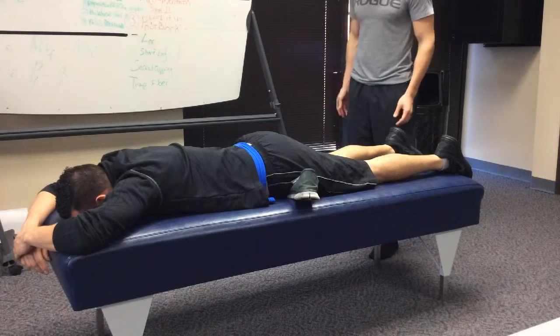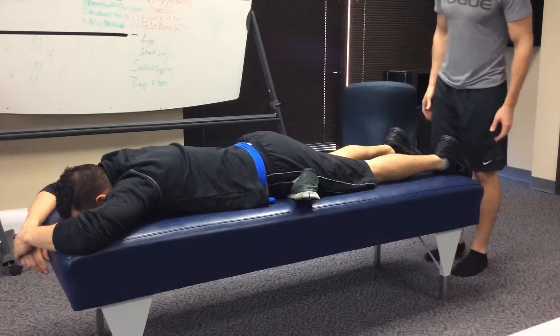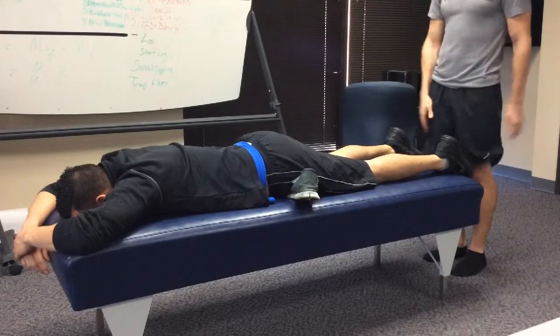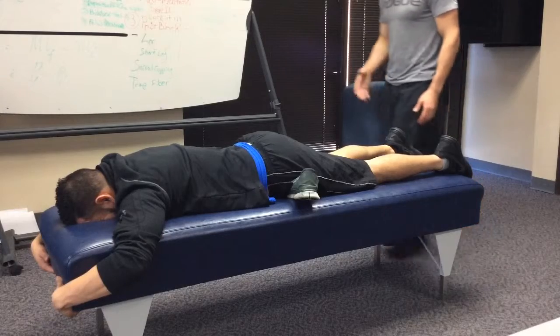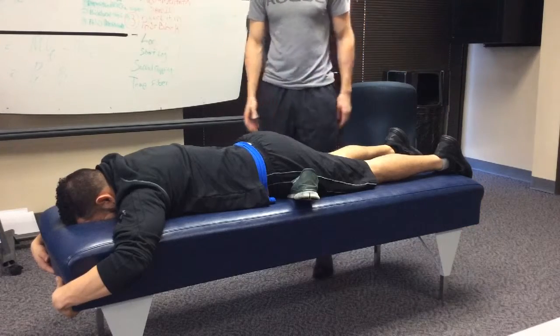Lumbar inferiority, we're going to do the same thing. Actually, I'm going to have Johnny traction at the head of the table. Put his hands up as he was. Lumbar inferiority, you're going to do the same thing. Stand on the involved side.